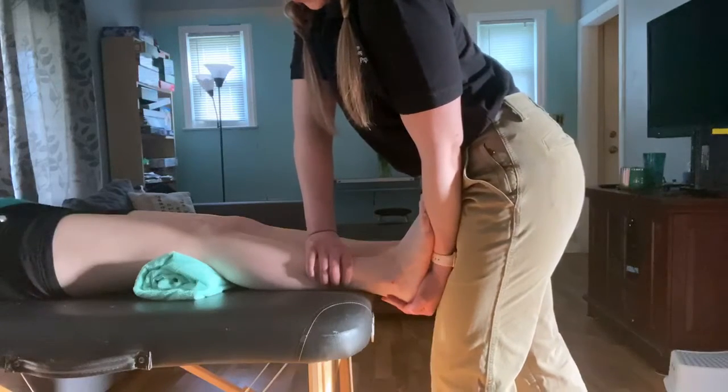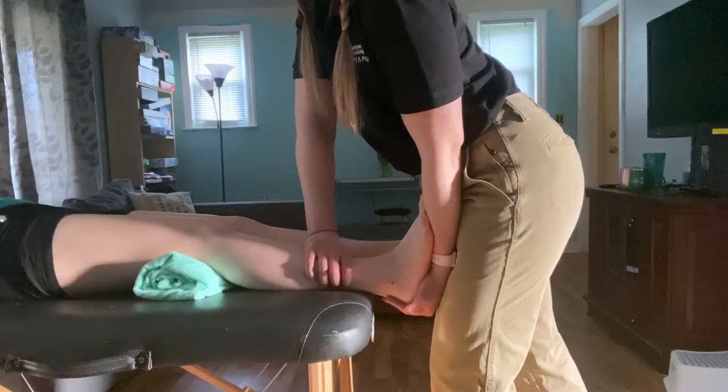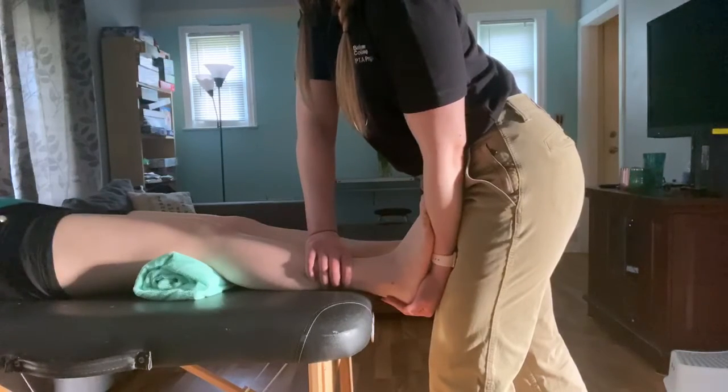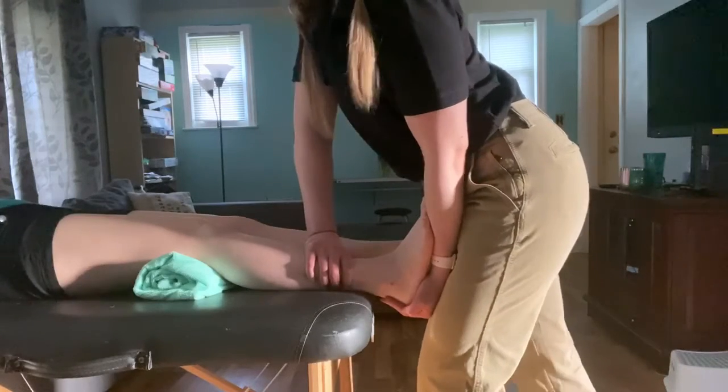So the idea of the PNF hold relax technique is to hold the contraction and increase the stretch. Good. We're gonna increase the patient's range of motion. So I want you to make sure you're breathing for me, just long, slow breaths. Sam has held the contraction for 10 seconds. Great. And now we're gonna do it again.